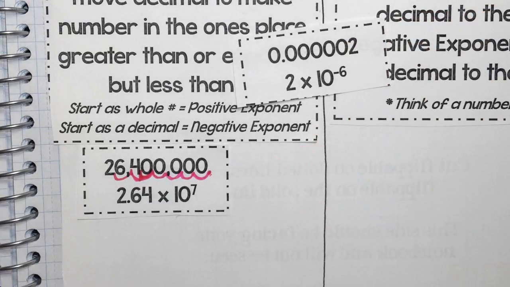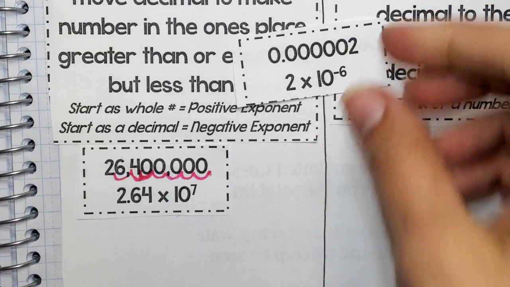Now what about this one? Is this standard to scientific or scientific to standard? Scientific.